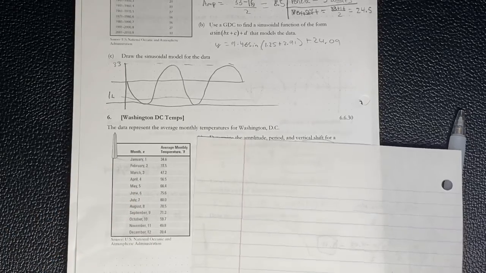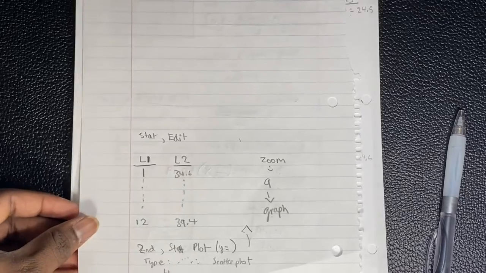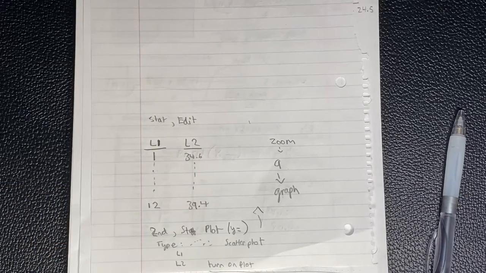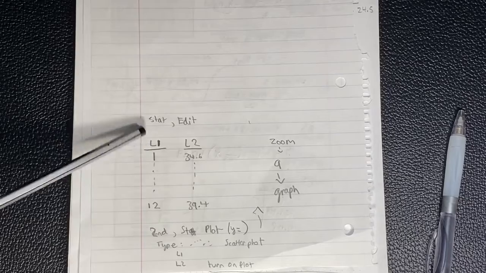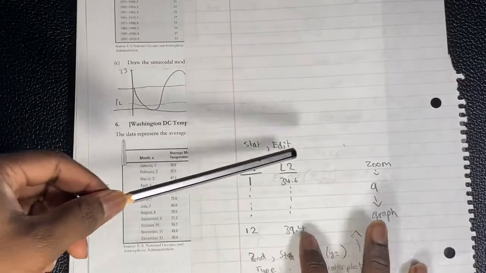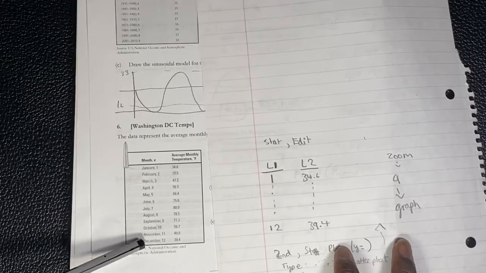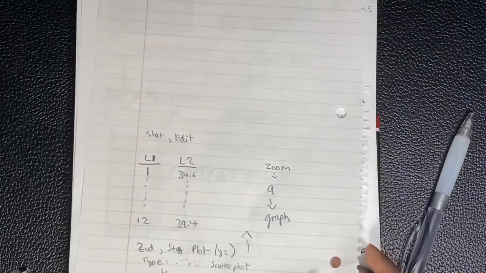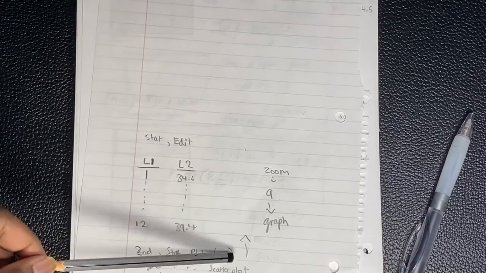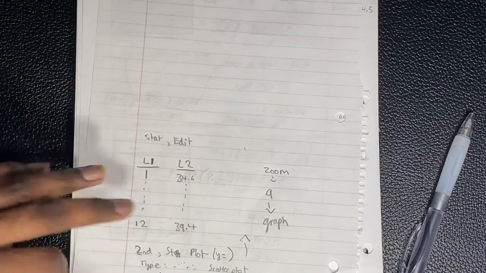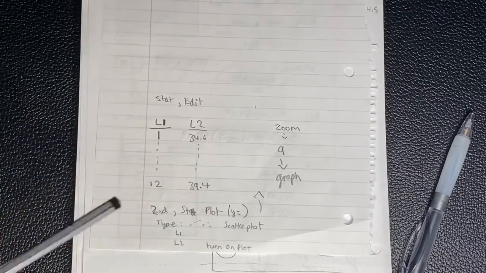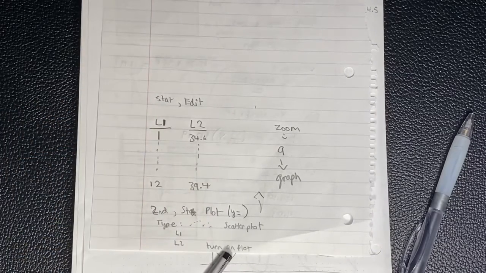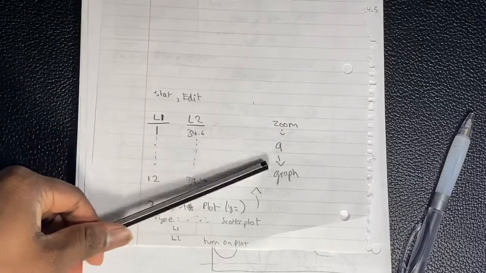So on our calculator, I want you to hit Stat, Edit, and then plug in the table stuff on line 1 and line 2 all the way to 12 and 39.4, as you see right there. Once you do that, you're going to hit second, y equals, which is stat plot. Make sure your type is a scatter plot. Make sure you're on line 1 and line 2. Oh, you guys can't see, sorry about that. Turn on the plot, and then you're going to hit zoom, 9, graph.